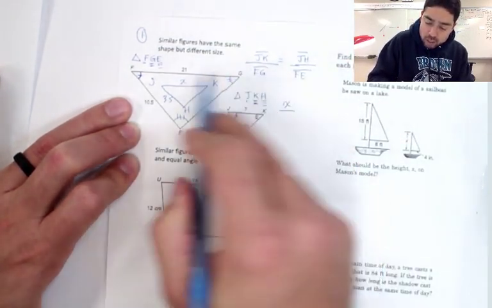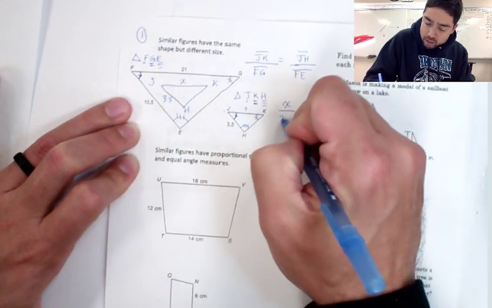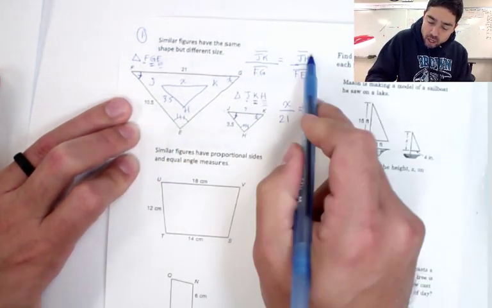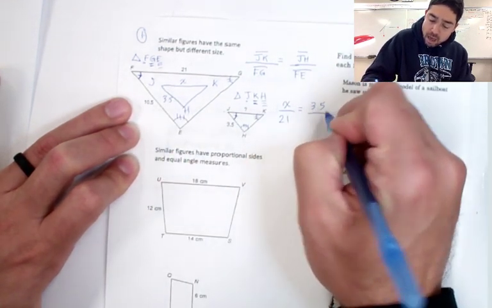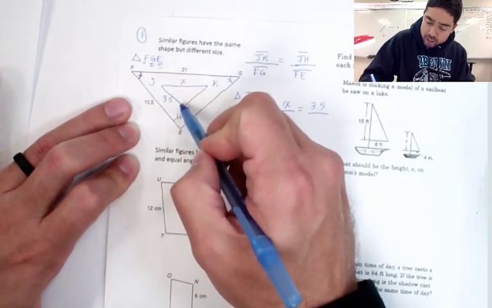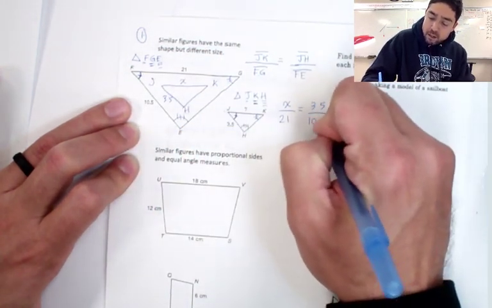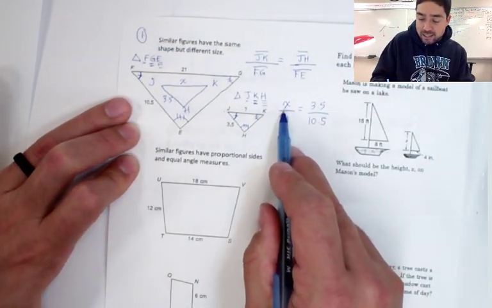FG was this top one, the same one that corresponded with JK, that was 21. And then JH was 3.5. FE from the larger triangle that corresponded to the JH is 10.5. Now we have a proportion that we can solve to find the missing side X.